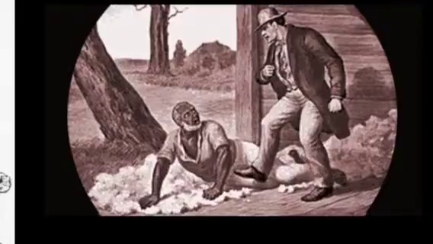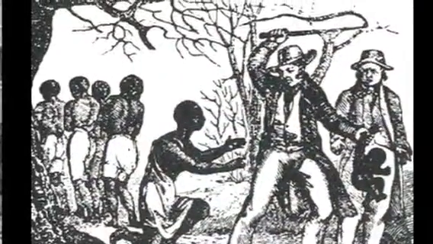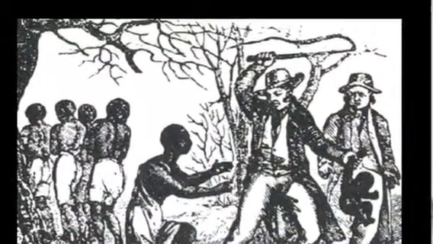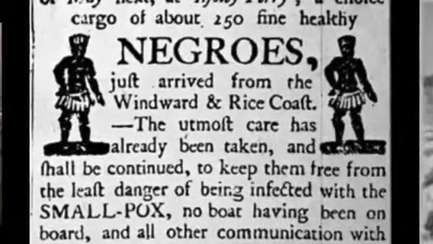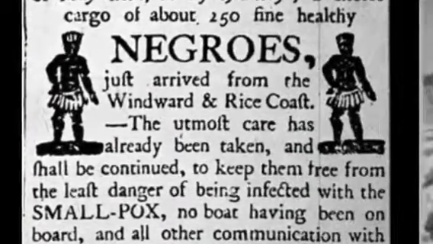The dispute on slavery was one of the driving points that started the Civil War. The South believed it was their right to have slaves. The North believed it was the slaves' rights to be free.